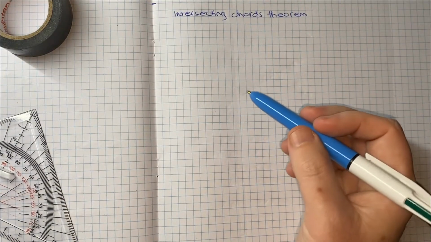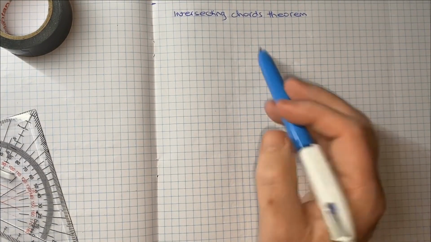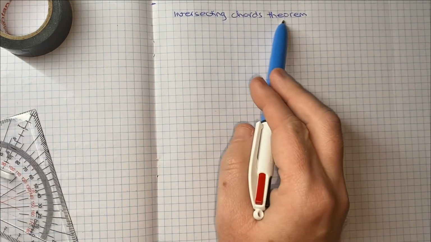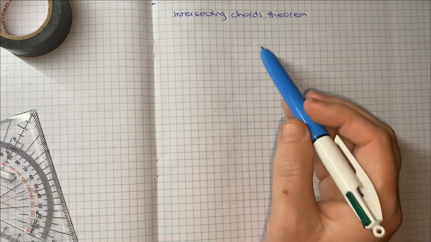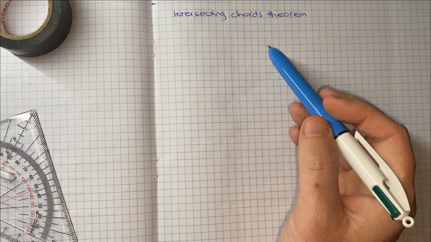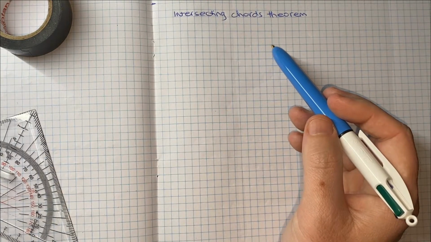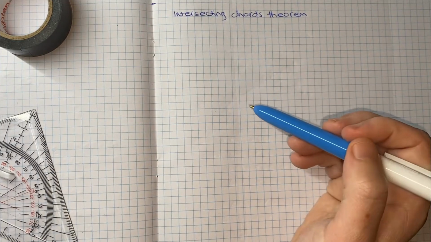Hi everyone, in this video I'm going to be taking a look at something called the intersecting chords theorem, or you may also see it as just the chords theorem. And it's an interesting result that we can conclude about the length of chords that intersect in a circle.